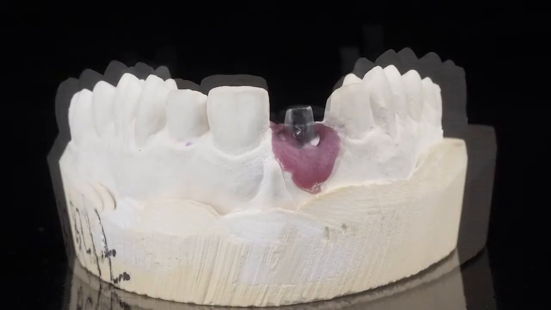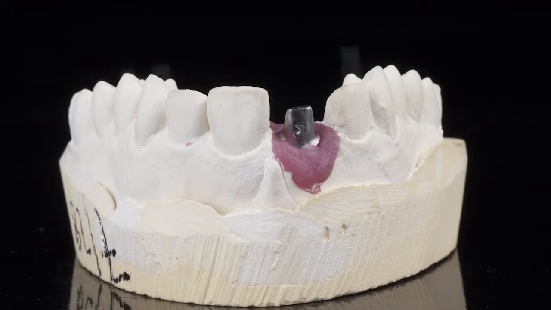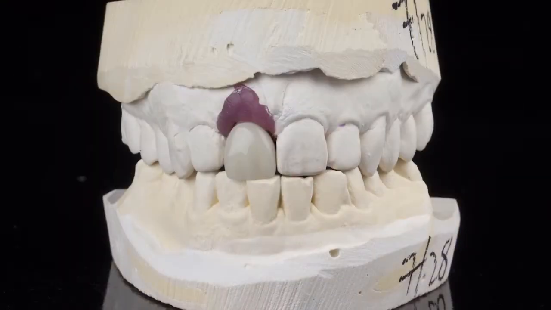The custom milled root contoured healing components would be essential in establishing an optimal emergence profile, aesthetic tissue contours, and interdental papilla for the final restoration.